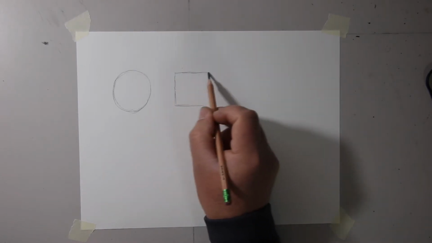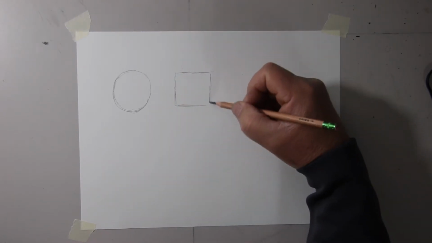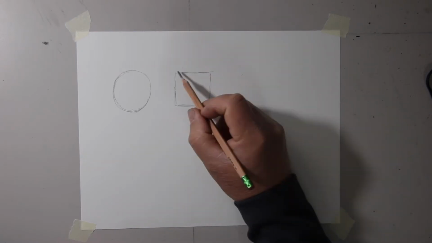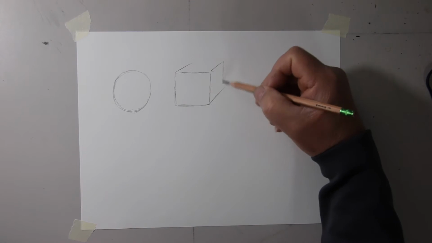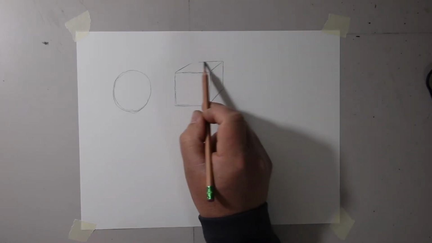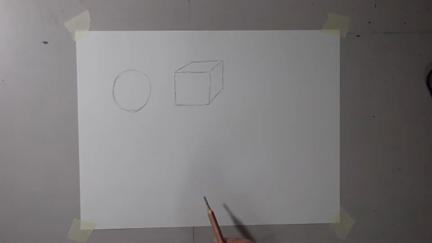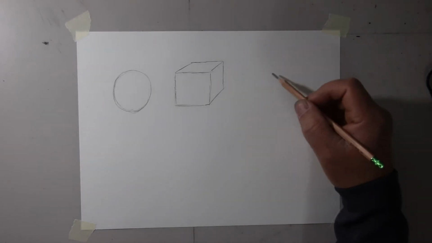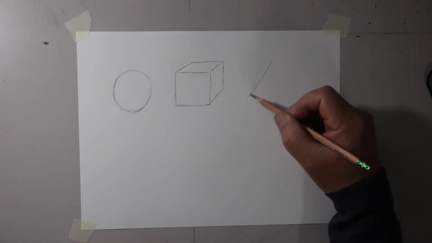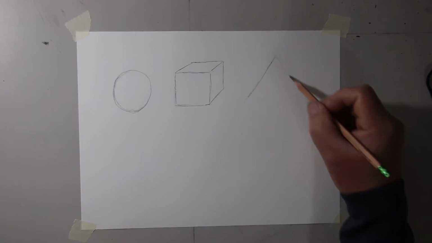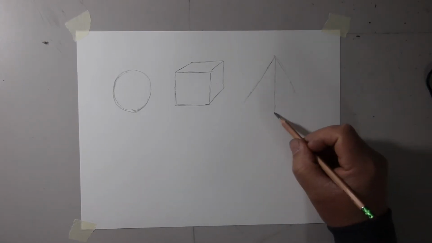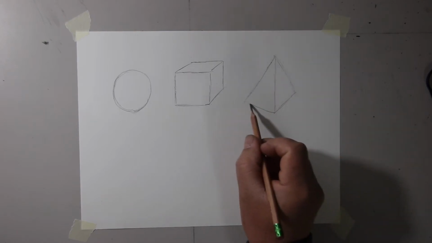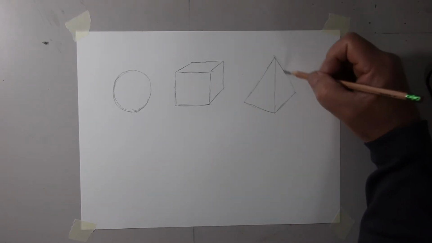After the circle, let's move on to a box. Start off with a square, then draw your lines at a diagonal, parallel to each other, and then the top and the bottom, the sideline. Next, we'll draw the pyramid. Start off with the top of a triangle. Bring the center line past the other two lines, and then add the bottom ones angled up.